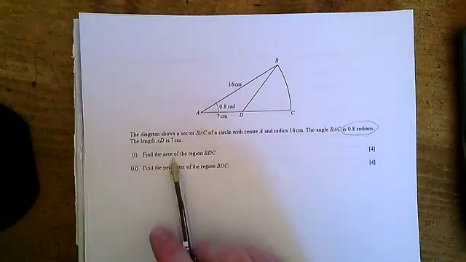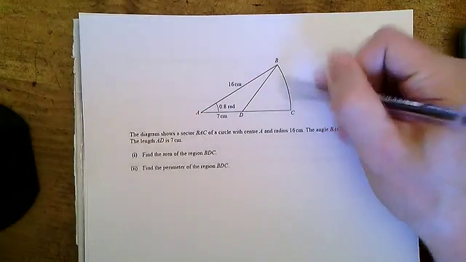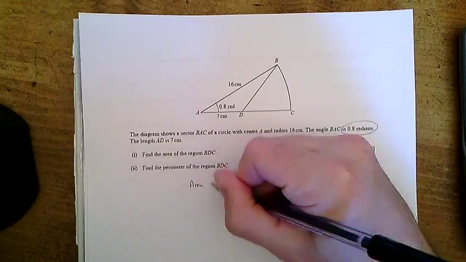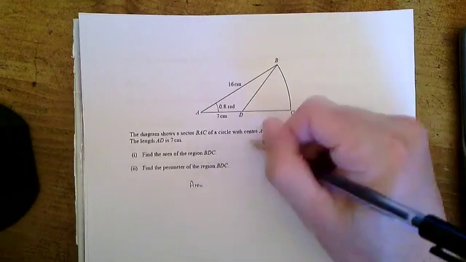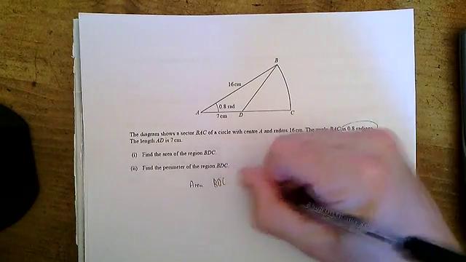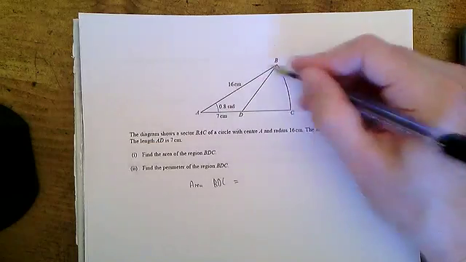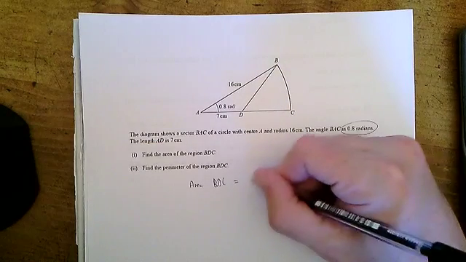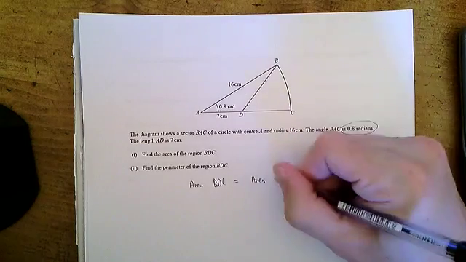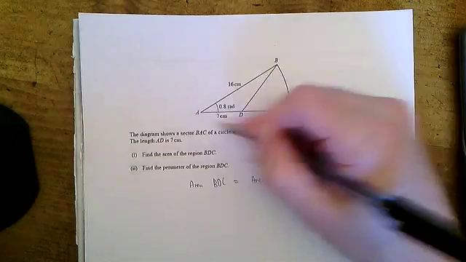It says, find the area of the region BDC. So BDC is this thing here. The first thing I'm going to do is come up with a formula so I can work it out and then do those little individual bits. So the area of BDC would be equal to this entire sector, the area of A to B to C, and then I want to take away this triangle A to D to B.